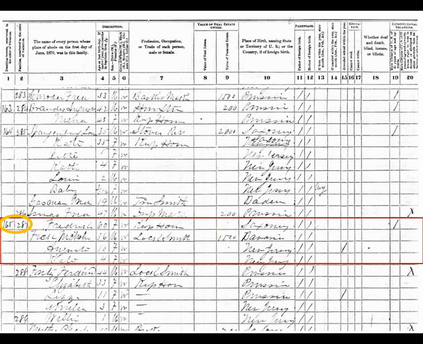He makes 2 copies, in fact. One of those copies is sent to the federal government, and that is what we are looking at here. We are looking at a copy of his original census. And what did he do when he copied this census? He inadvertently put the household and dwelling number on the wrong line.